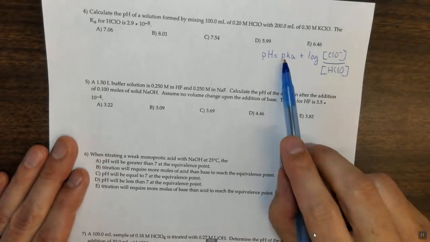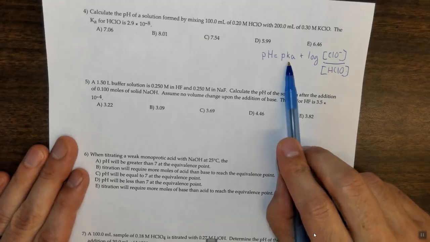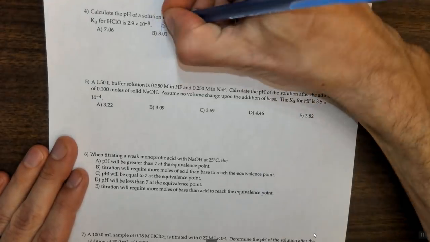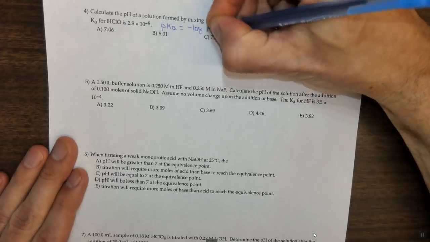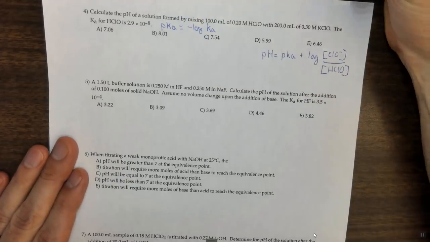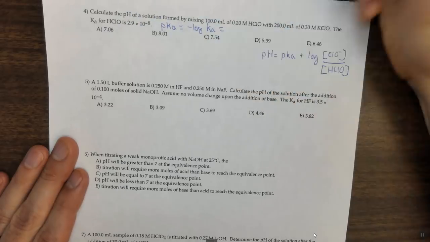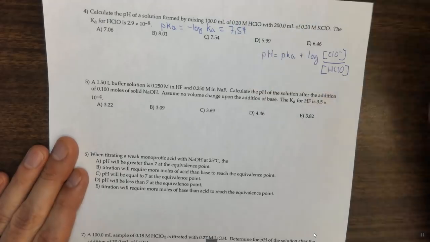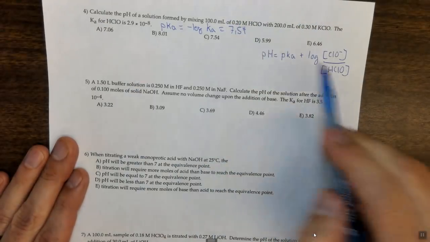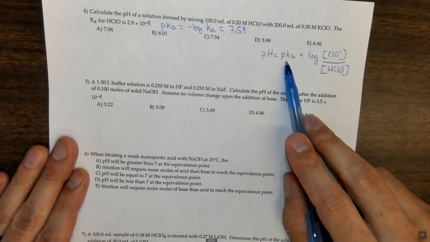First of all, we are not given the pKa, we are given the Ka, so we can solve that problem first. The pKa equals the negative log of the Ka. Well, in this case, the Ka is given, so we take the negative log of that using our calculators, and we get 7.54.